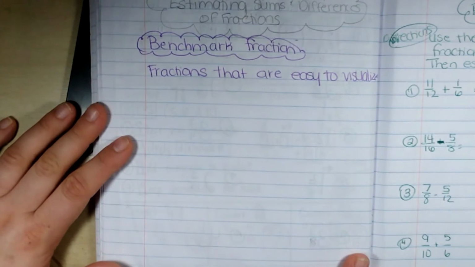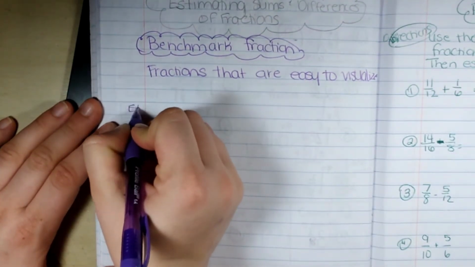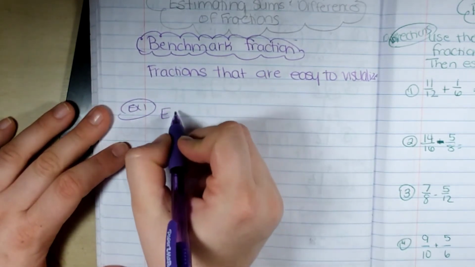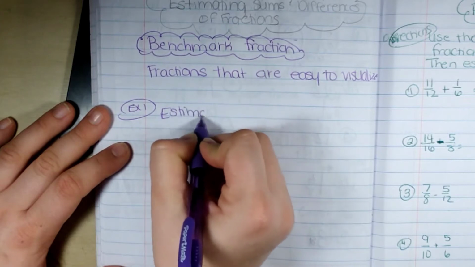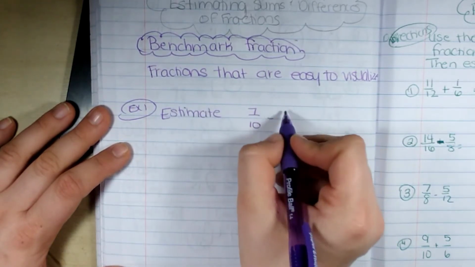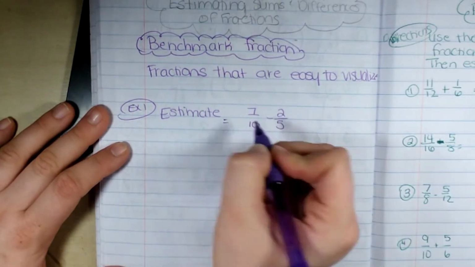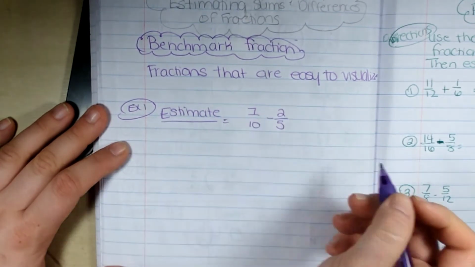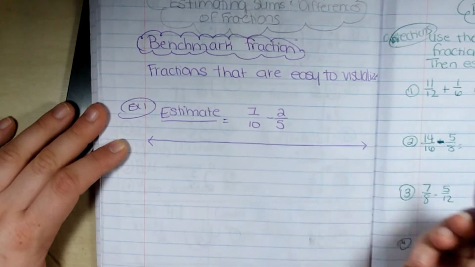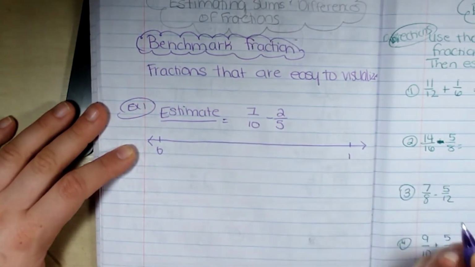So I'm going to show you how to use a number line here, okay? I'm going to estimate 7/10 minus 2/5. Okay, so I'm going to draw a number line, and these fractions are in between 0 and 1.